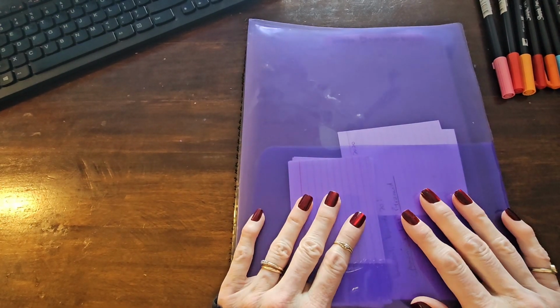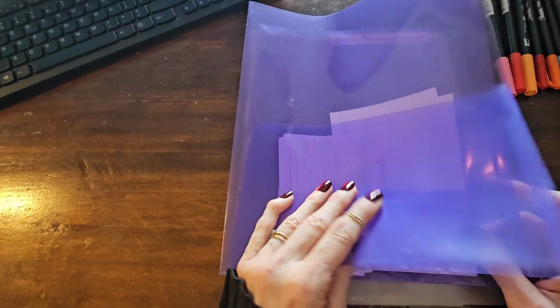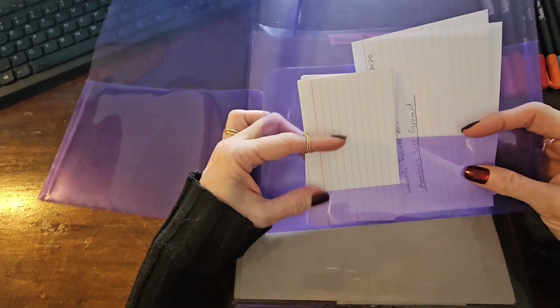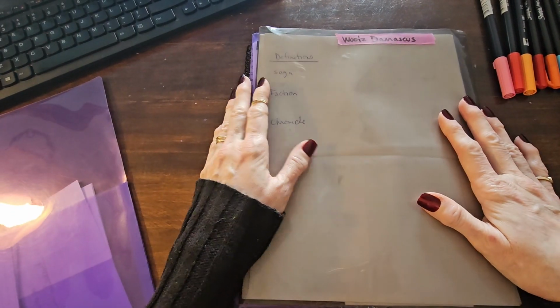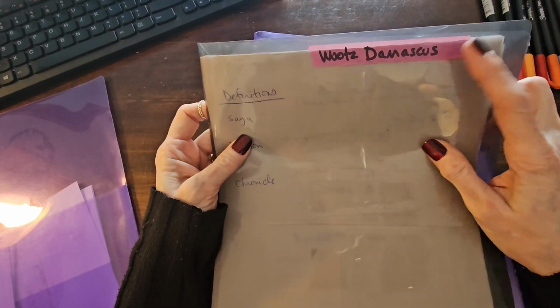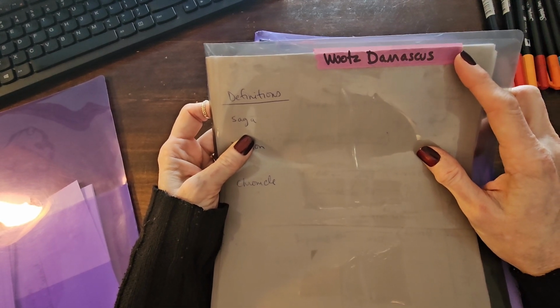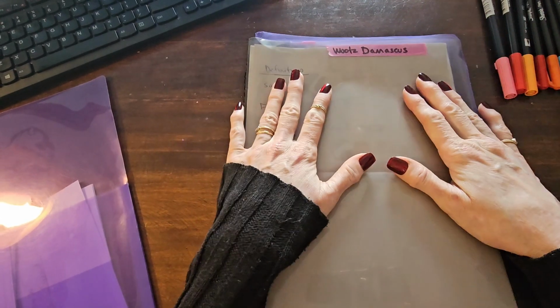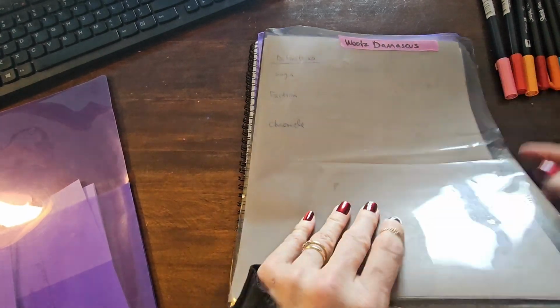This is an old debate trick. These are just plastic folders. I get them for 10 at a time in a pack. But these have pre-cut slots in them that note cards fit perfectly in. However, because I am a DIYer, let's take a look in the file labeled Wootz Damascus. The washi tape is pink, which tells me this belongs in the realm of my main character, Tara. So I know at a glance what's in this folder. This is Tara stuff, and it has to do with Wootz Damascus steel.